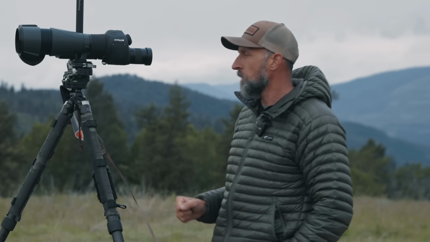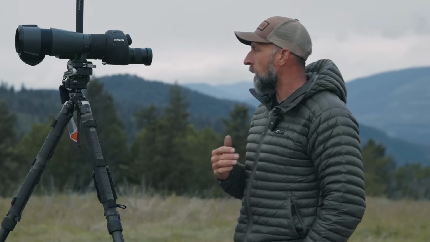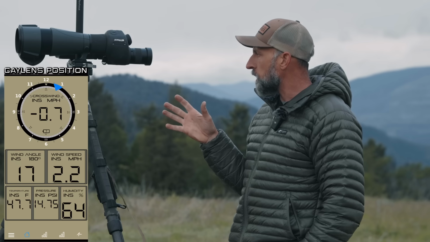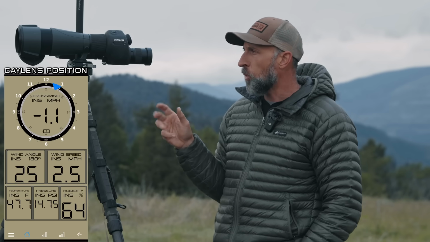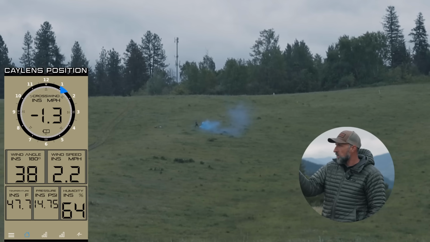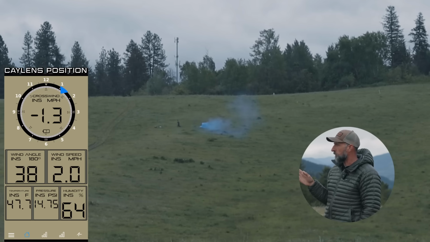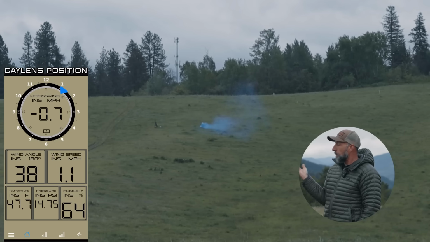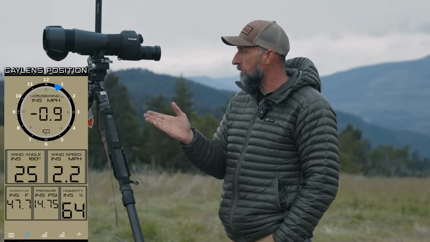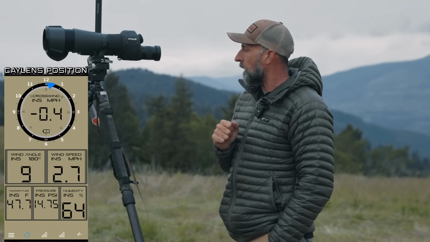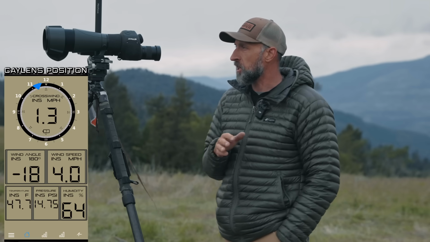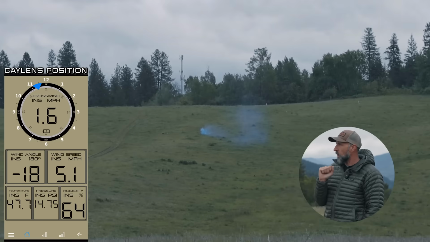So we got our smoke going, and right now at my position, the wind is blowing from 12:30, 1 o'clock at about 2.2 miles an hour. If we look down there at the smoke, what we're seeing is a left to right wind pattern that's happening right now. But at my position, it's not doing that. My position, it's coming from 1:30 at this point, and about 2.5 miles an hour. The wind is very, very switchy. And you guys can see that wind down there.